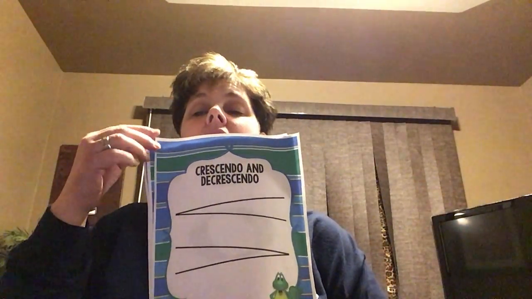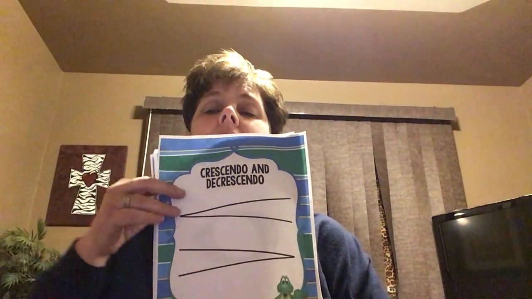If the mouth starts off small like this and gradually gets bigger, then we are making a crescendo. So we're starting soft and gradually getting louder. And then if you see the mouth is big like this, loud, you're going to gradually get softer. So that's crescendo and decrescendo.